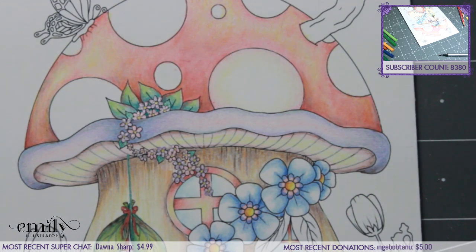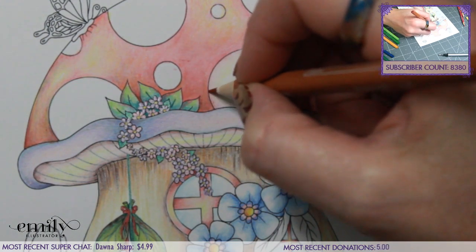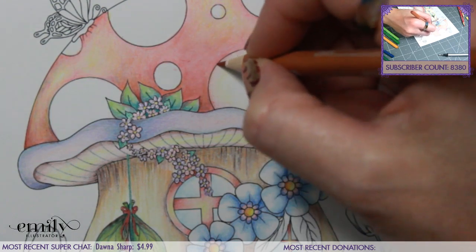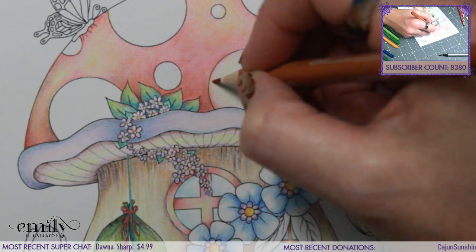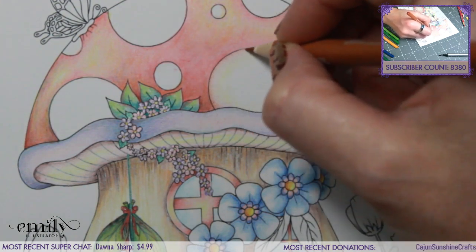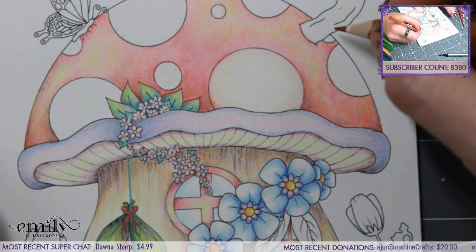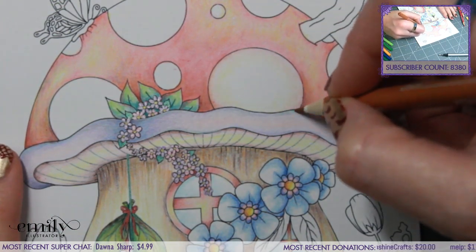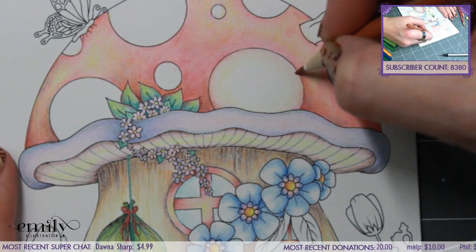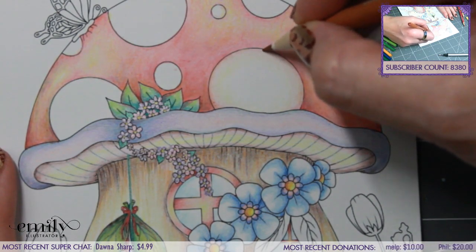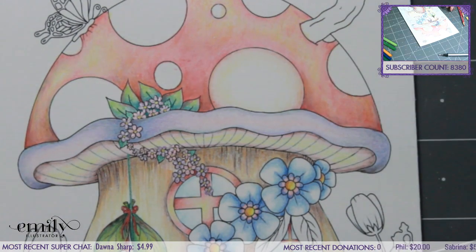Let's see. Let's also grab number 73. Aw, thanks, Laura. Hello. Yes, we're coming along with our little mushy house. We'll zoom out just a little bit.